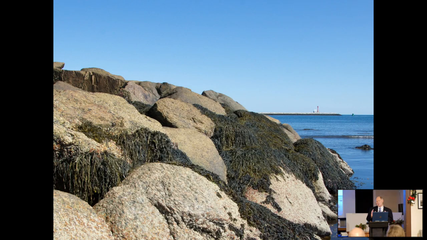So this is the knotted wrack at the canal. And you can see, I'm sure you're all familiar with this. This is the one that has those large air bladders that help it float on the surface. Even though it's an example of brown algae, it actually does photosynthesize. It makes its own food, just like regular plants do.